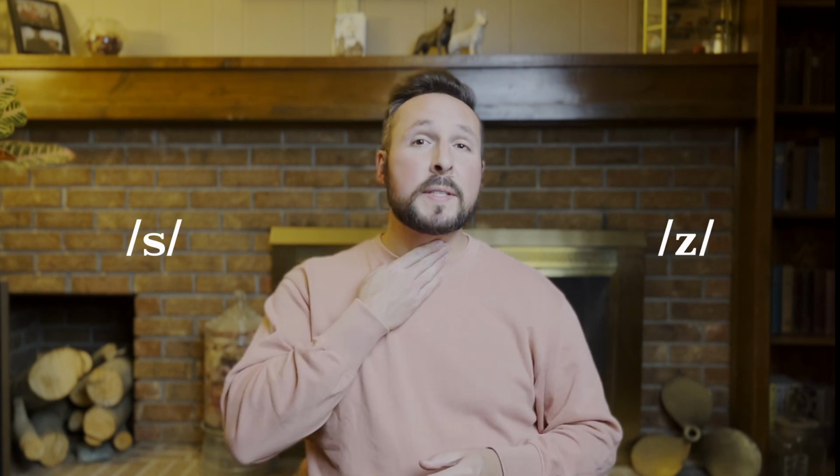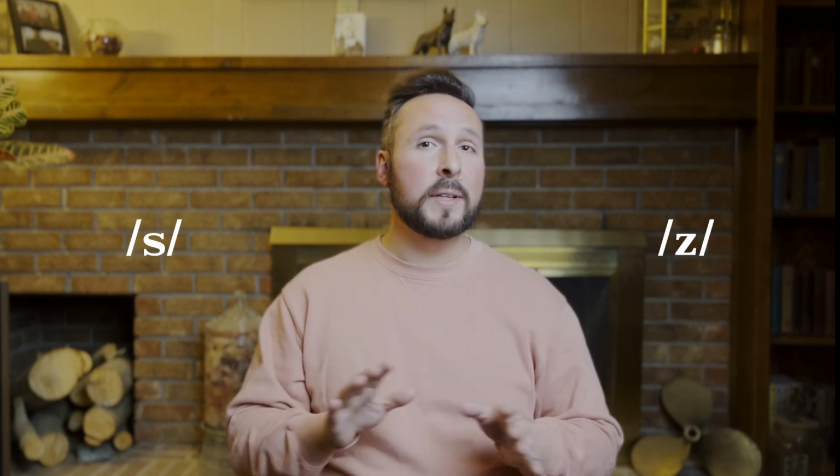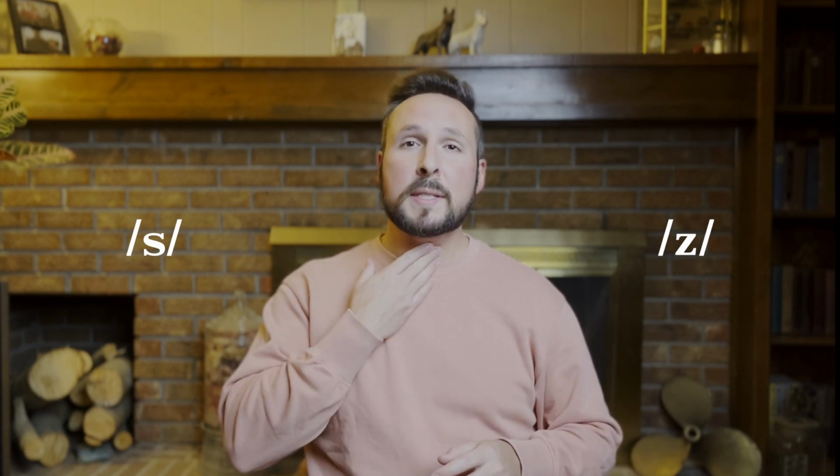And finally, voicing is whether or not the vocal folds are vibrating when the sound is made. Linguists refer to vocal folds and not chords. Look up a picture, you'll see what I mean. A great way to see this difference between voiceless and voiced is to look at S and Z. With S, you can put your hand on your throat and not feel any vibration. With Z, on the other hand, you do feel vibration. S is voiceless and Z is voiced.